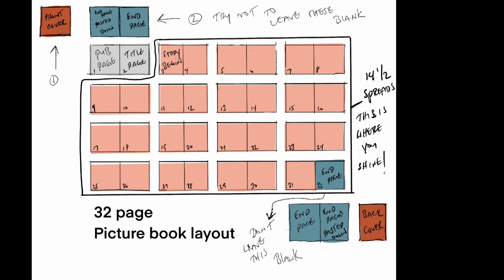Now, when you get to the end, some illustrators like to leave this page blank. I challenge and admonish you to not leave that page blank, and use it to maybe add some more storytelling. If you have to, then that's fine, but I would advise that you don't, because it gives you more opportunity to sell and tell your story. And then you have the two end pages, and after that you have the back cover.